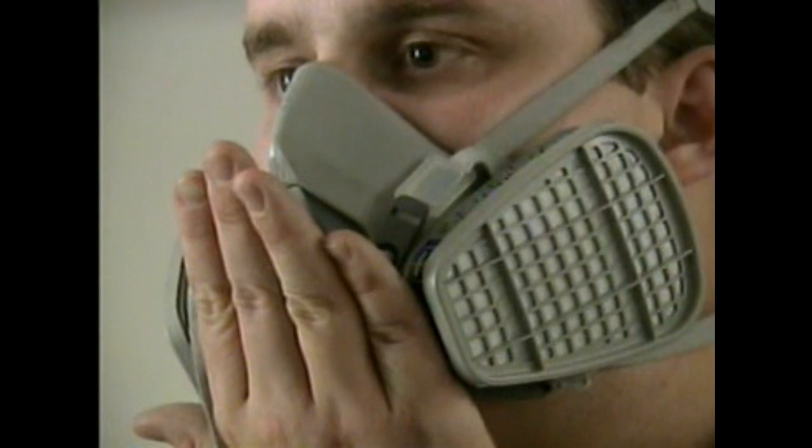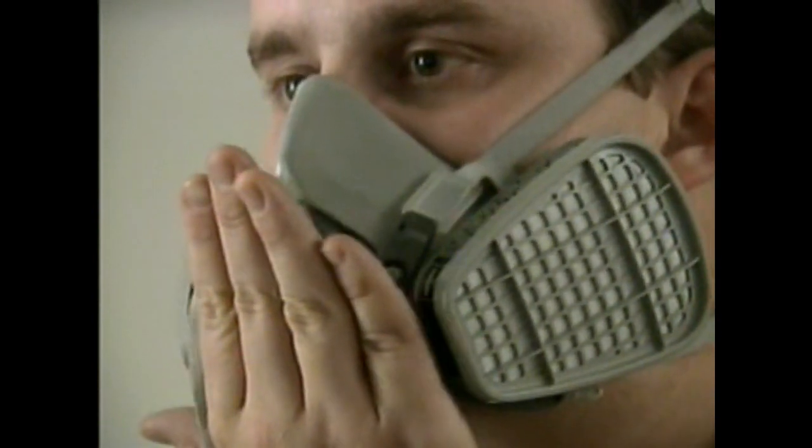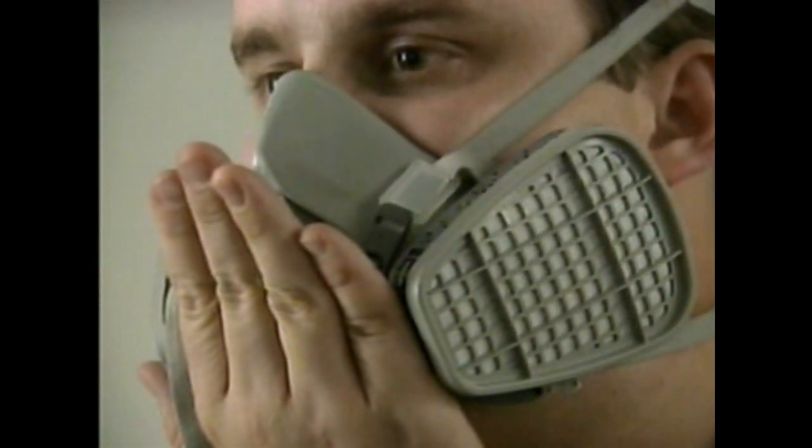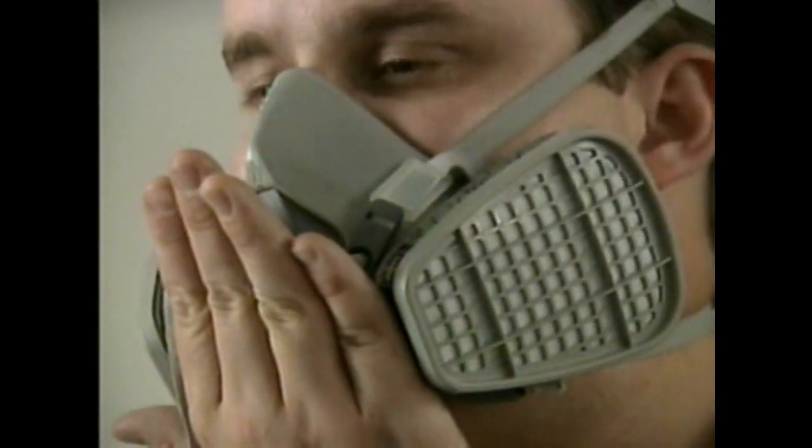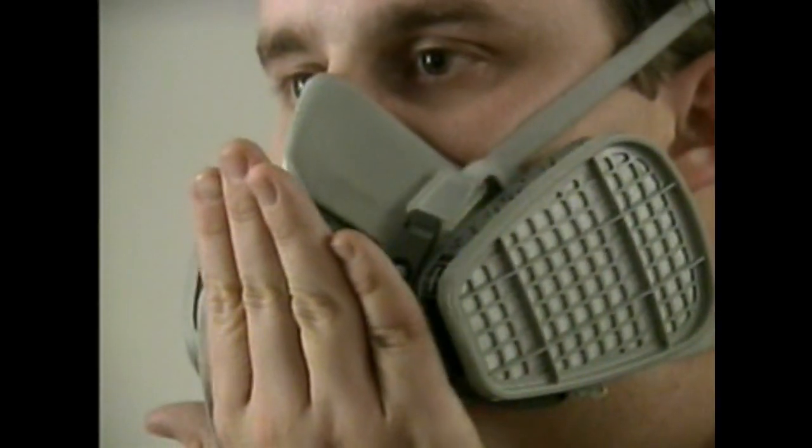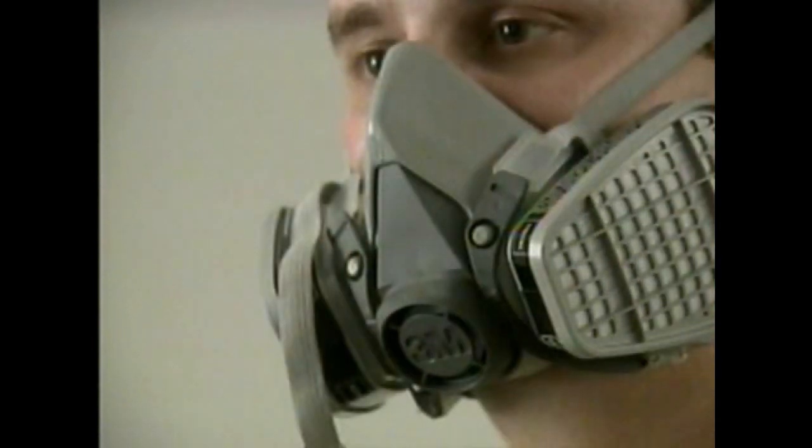Then, you exhale and maintain pressure that forces the facepiece outward away from your face. Pressure in this direction is called positive pressure. The facepiece should bulge out slightly from your face. If the respirator fits properly, you should not feel any leaks around the sides of the facepiece. If there are no leaks, you should perform the negative pressure test.